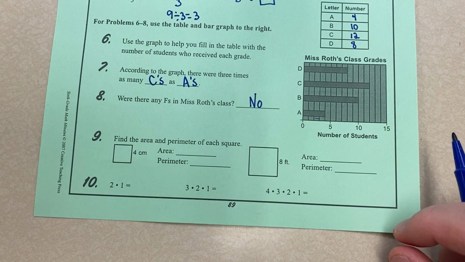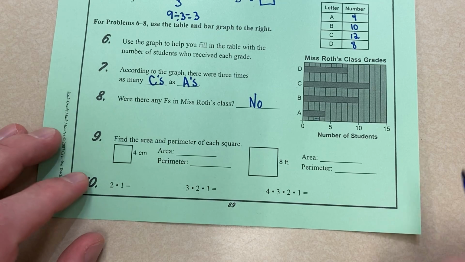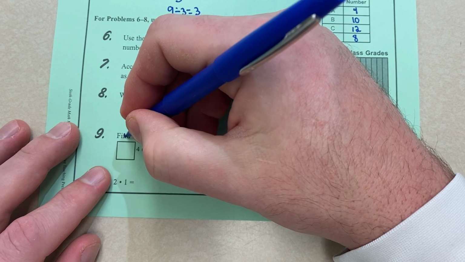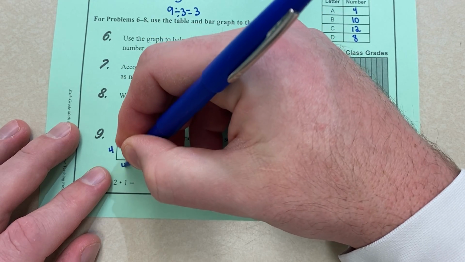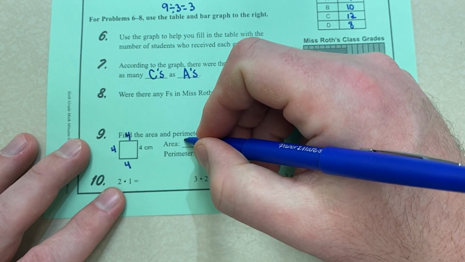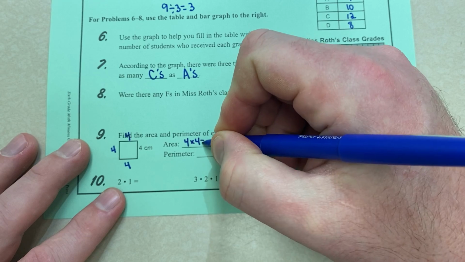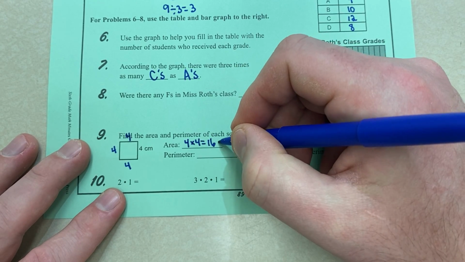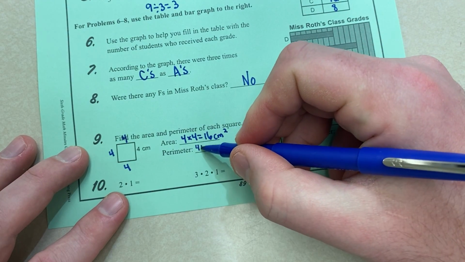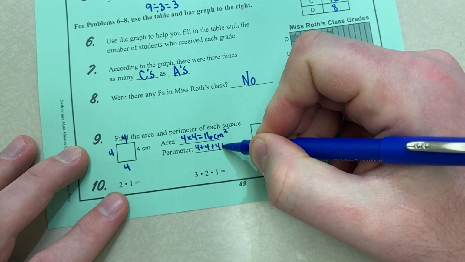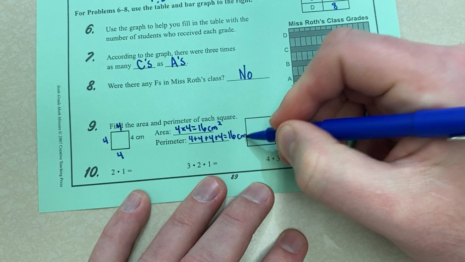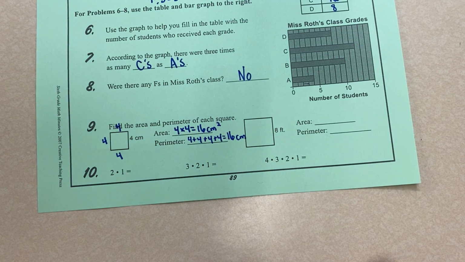Number 9 says find the area and perimeter for each square. Well, one thing we know about a square is that all sides are the same. So if this side's a 4, that means these other sides are 4s. And so the area is length times width. So the area is going to be 4 times 4, which would be 16 centimeters squared. The perimeter, we're going to add up all 4 sides. When we do that, we also get 16. So it just happened that the area and the perimeter are the same for that one.